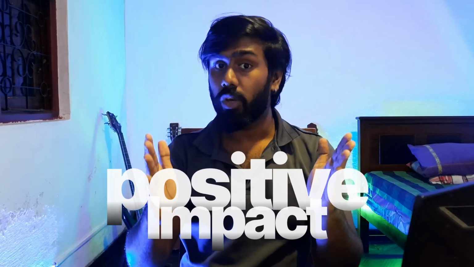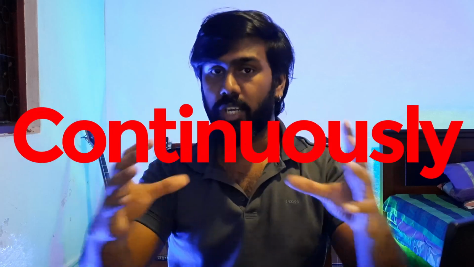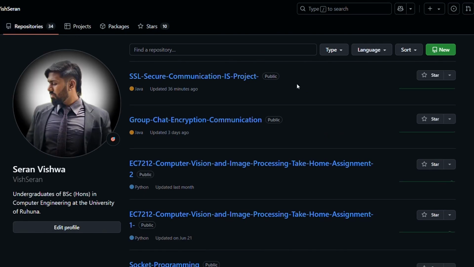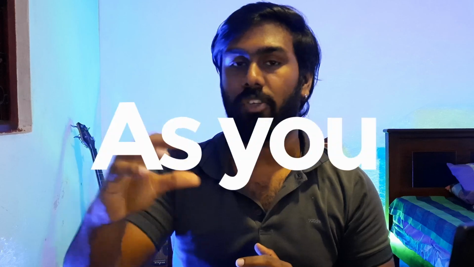Building your own portfolio will have a huge positive impact on your career. You can use different platforms to build your portfolio like GitHub, GitLab and Bitbucket. You can choose whatever you like. If you update your portfolio continuously, it can be a major help for your career. Let's say you are in the middle of an interview and you have to demonstrate your projects, then you can easily get your portfolio and demonstrate them. Keep updating your portfolio as you go.